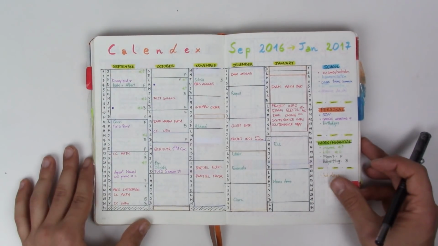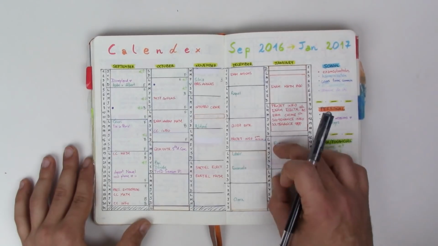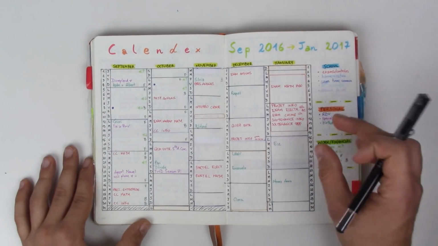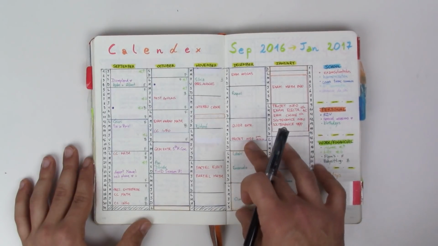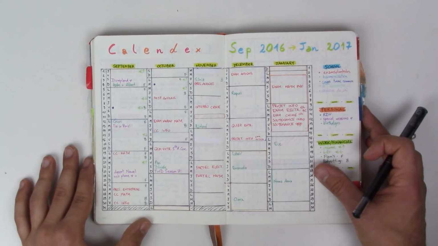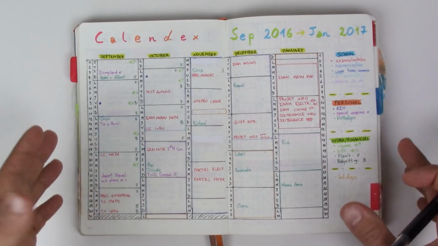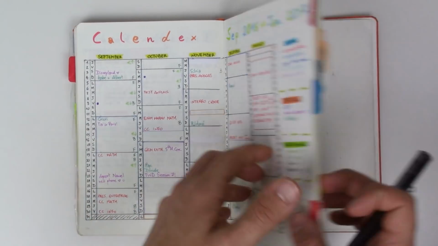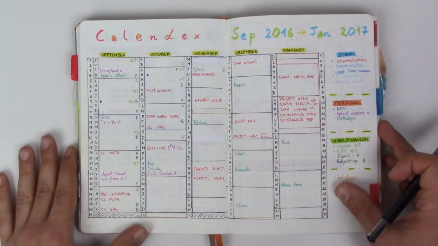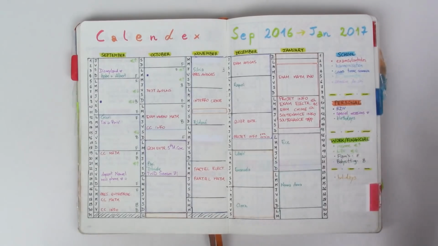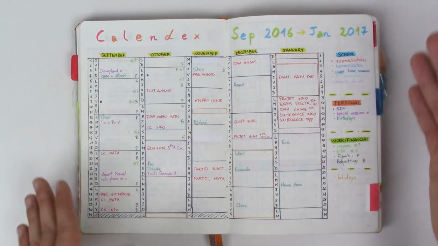For those of you who don't know what the Calendex is, the Calendex is a spread that you can use in your bullet journal that focuses on time, and in particular, it was first created in order to solve some of the problems that came with the regular future log. In fact, one of the main concerns of the bullet journal system is that since you start with a blank journal, it can be kind of hard to plan things in advance and to keep track of the future events that are gonna come up.